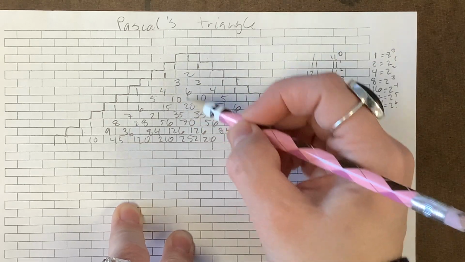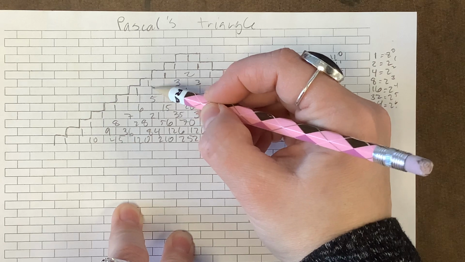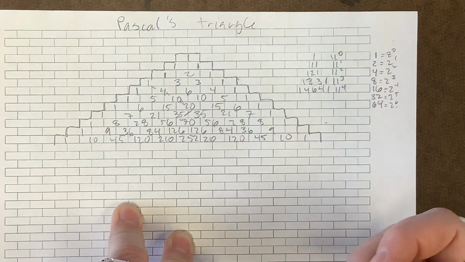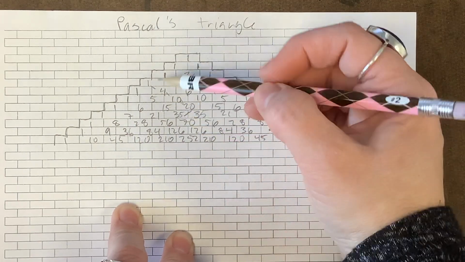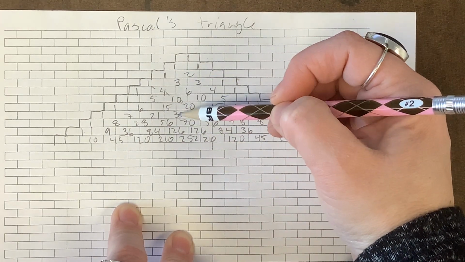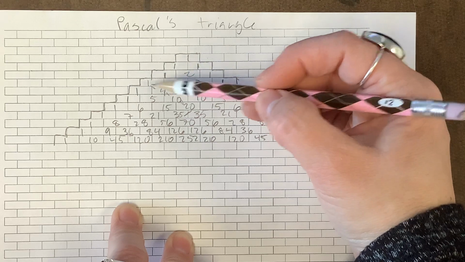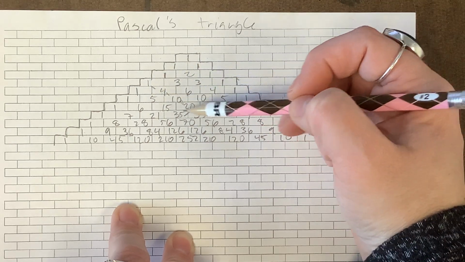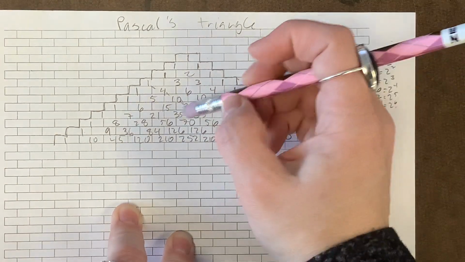So let's say we did 1 to 4 to 10 to 20, and then over to 35. So it kind of makes a hockey stick. If you add these up, it should equal the number at the end of the stick. So 1 plus 4 is 5, plus 10 is 15, plus 20 is 35.